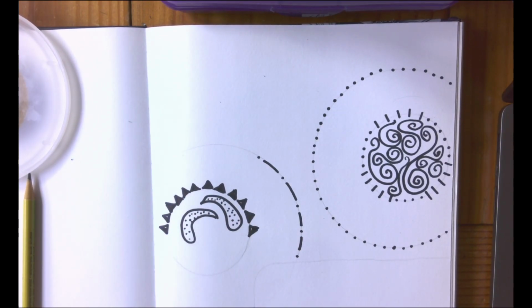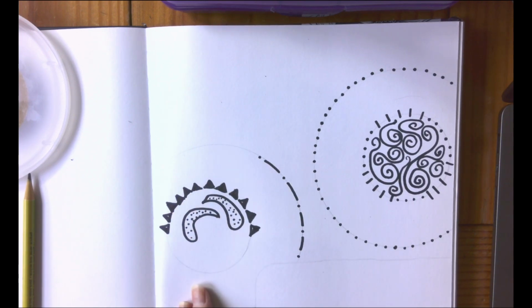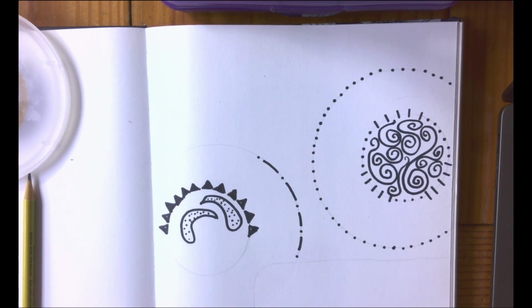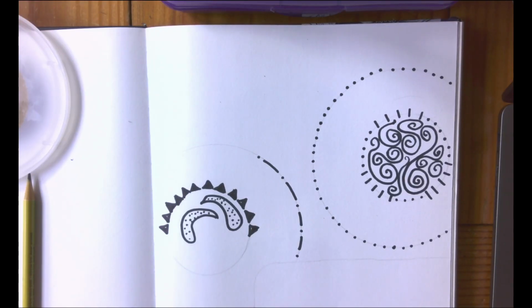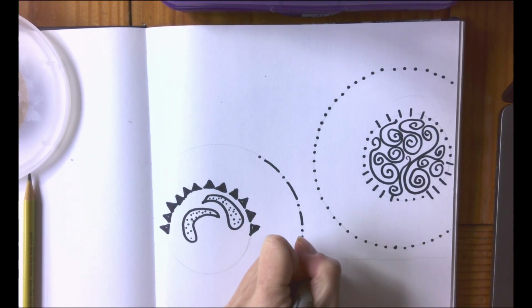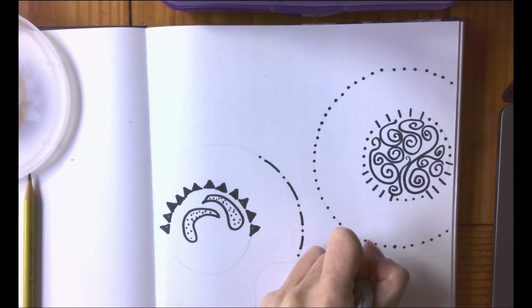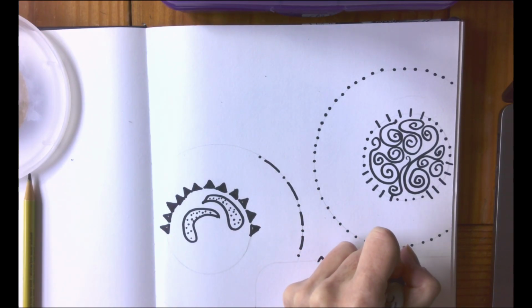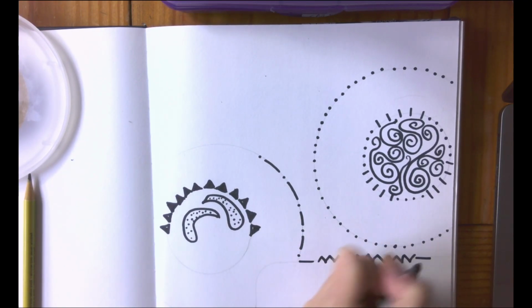Then if you want some watercolor within here, you could do color pencils. You could use colored markers to make all these designs if you want. I'm using the shape, but I'm creating different designs with it.